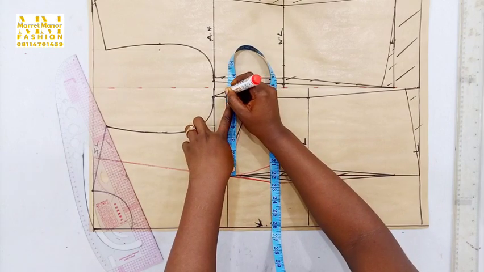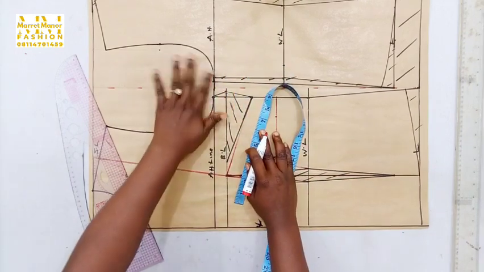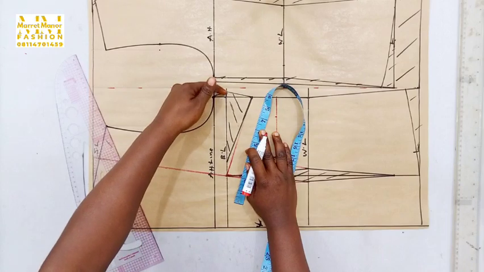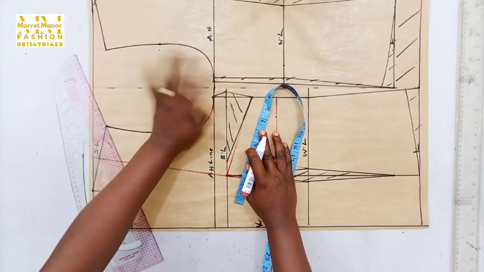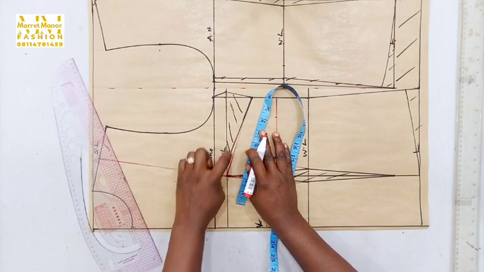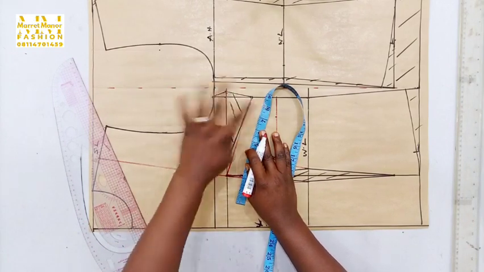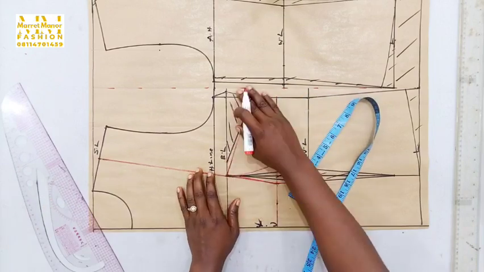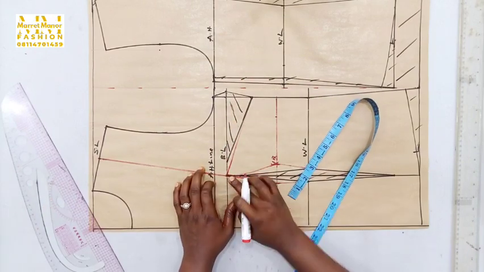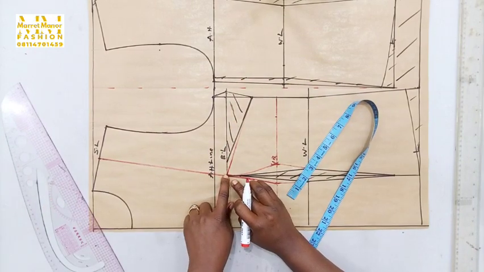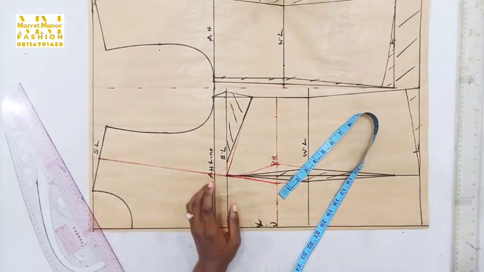You can see that the truing is still on point, so I'll just leave it the way it is. It is just smaller than the truing we did earlier, so it's not going to be affected. If it was more than what we did, then I'll have to add that up before cutting through. So making sure that the truing is okay and I've connected all the way to my bust point, we are going to cut.